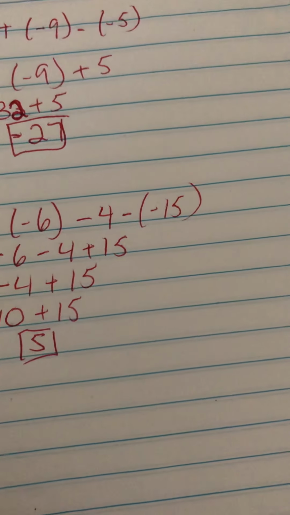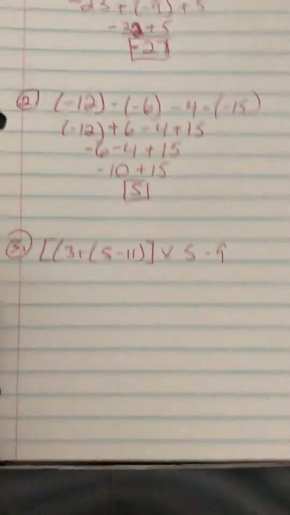All right, number 3. Looks like we have some parentheses and brackets here. So let's go ahead and write that out. So we have bracket 3 plus 5 minus 11 times 5 minus 9. Remember our rules for PEMDAS, our BIMDAS, whatever you want to call it, the bracket rules, right? So we have this 5 minus 11. The signs are different, so we subtract and keep the sign of the bigger number. So that's going to be minus 6 plus 3, right? Then bring everything else down.